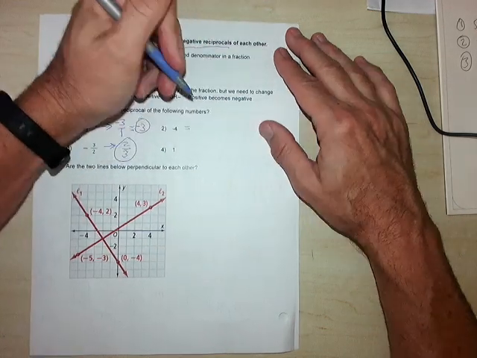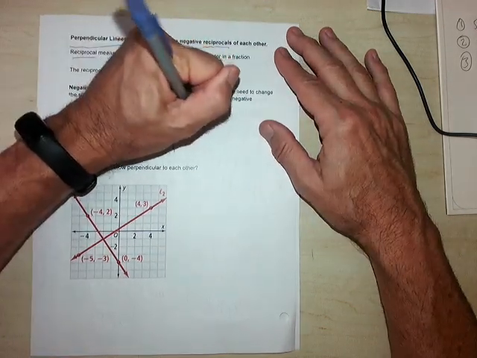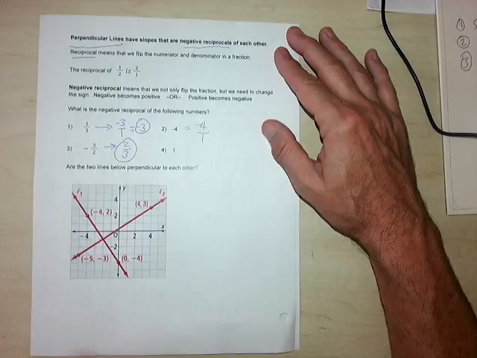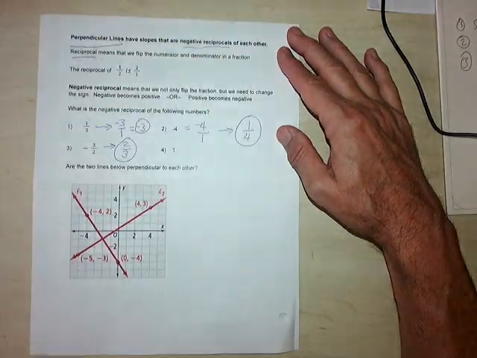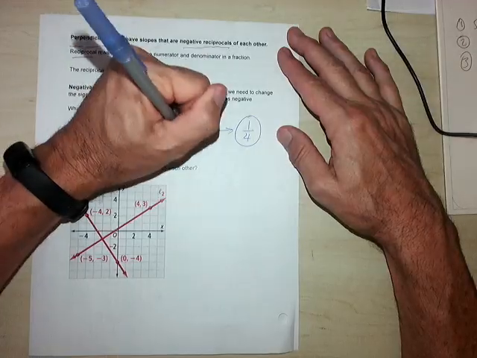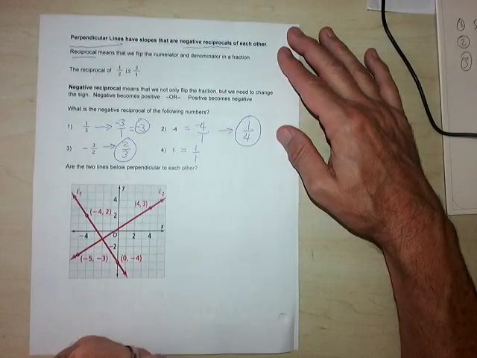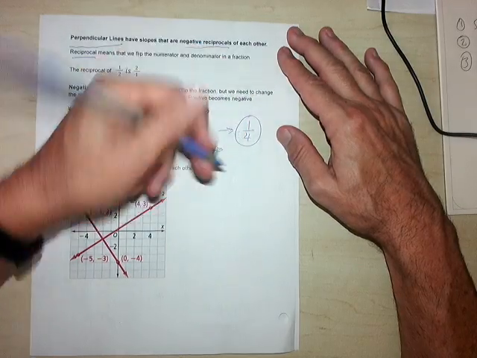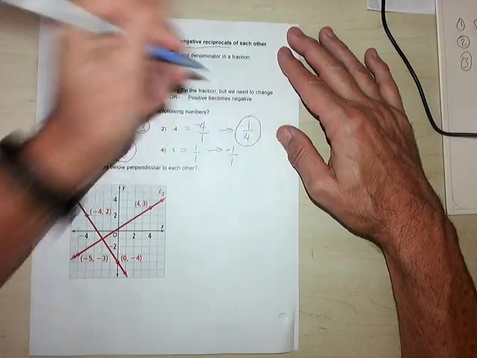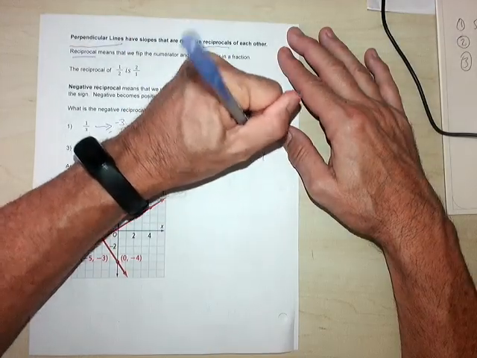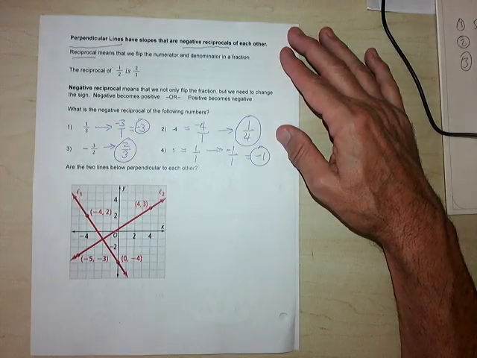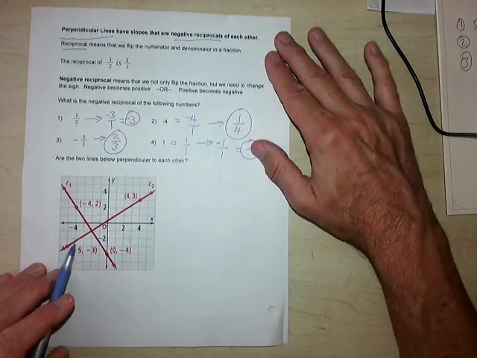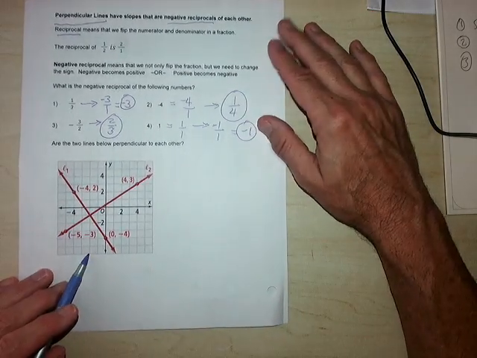Negative 4, that one's kind of hard, so let's first write it as negative 4 over 1, right? Write it as a fraction. Now do your flip, and it becomes 1/4, okay? 1's a little special case, right? So 1 over 1, the negative reciprocal would still be 1 over 1, but it's negative now, or just negative 1, okay? So the negative reciprocal of 1 is negative 1.